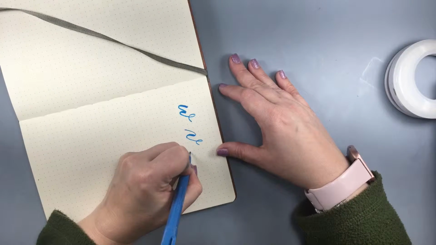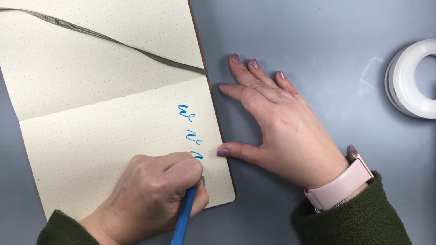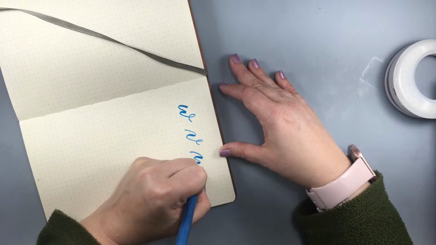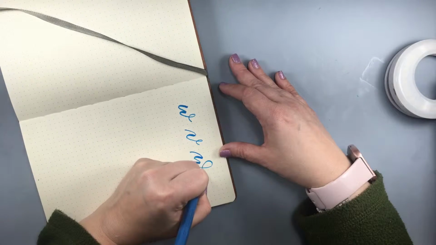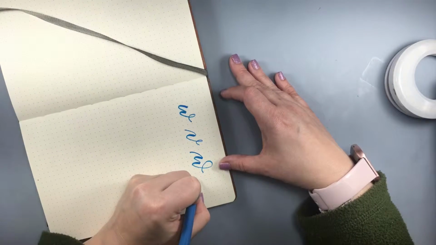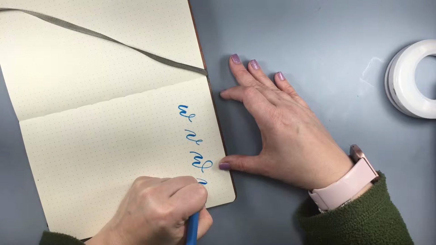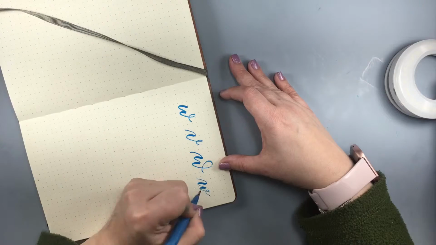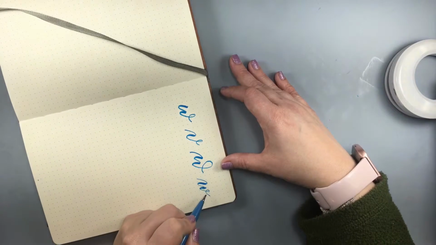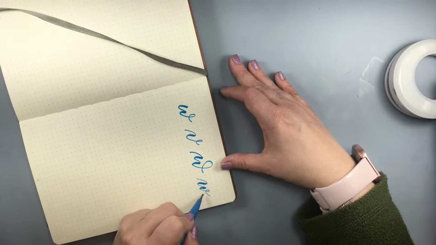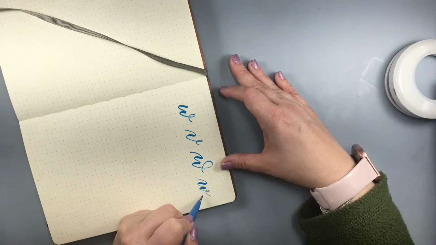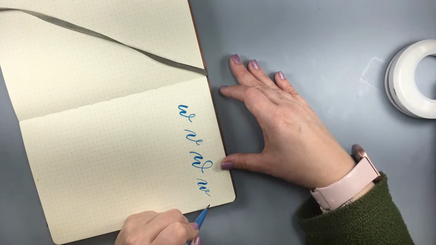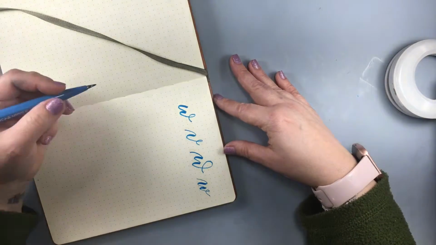So if you want to have more of a bouncy look, you can have a really exaggerated loop. Or if you want it to be more contained, more subtle, you can make a soft loop. You want to make sure you have enough space coming off that loop so that you've got a good amount of space between your W and the next letter so they don't squish together and become difficult to read.